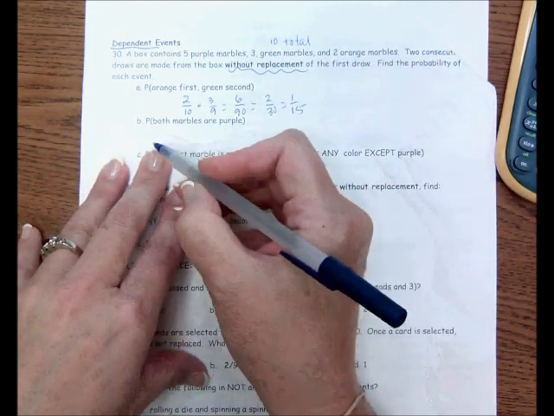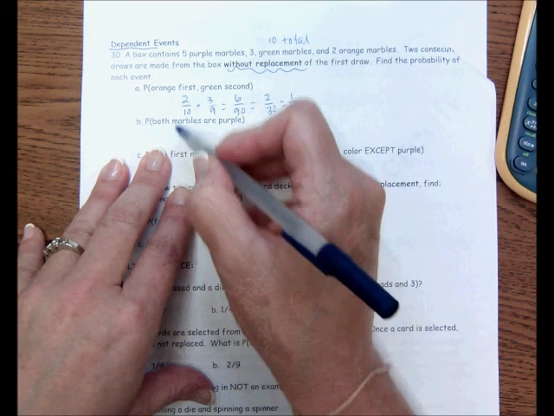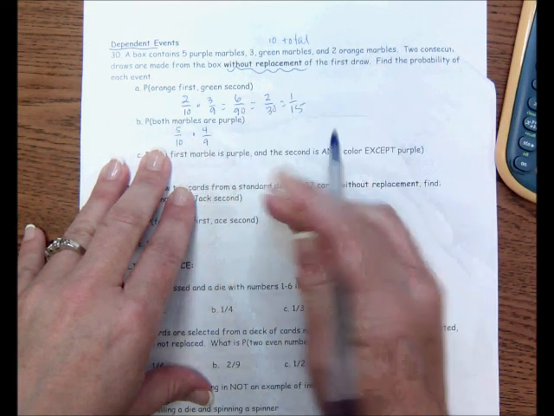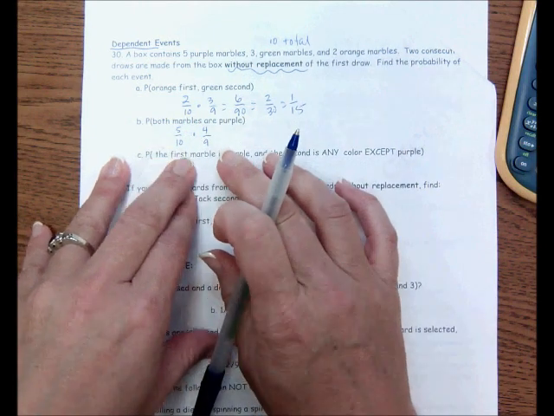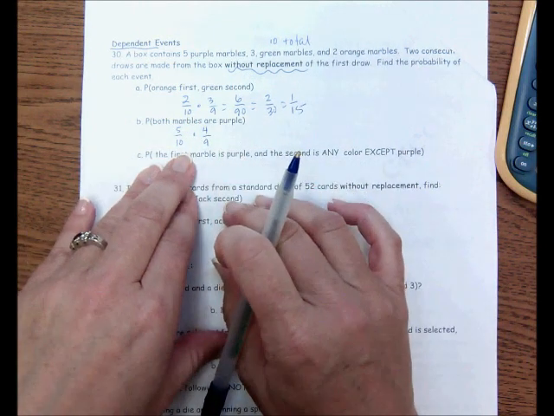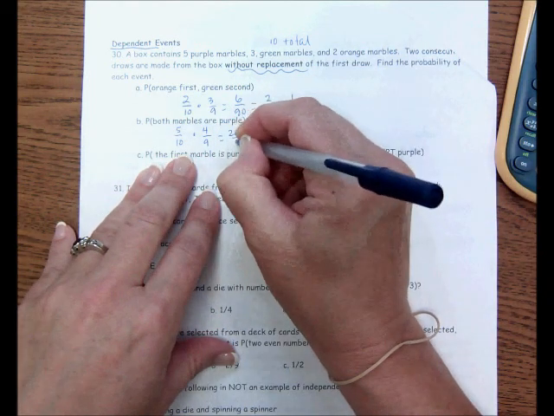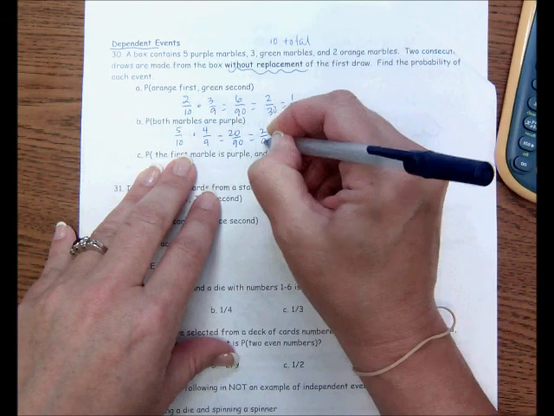Both marbles are purple, so the probability that the first one is purple is 5 out of 10, and the probability that the second one is purple is 4 out of 9, because I've taken one of those purples out and I've taken 1 marble out of the bag. So this would be 20/90ths, which would be 2 ninths.